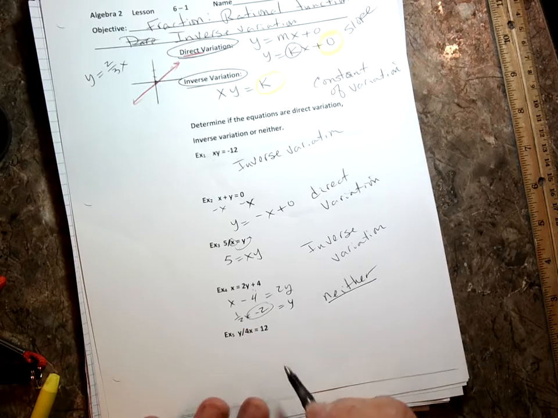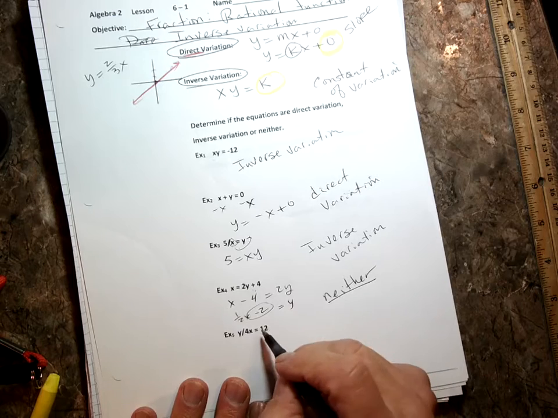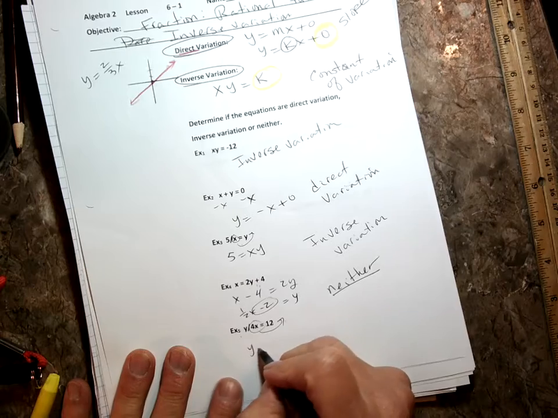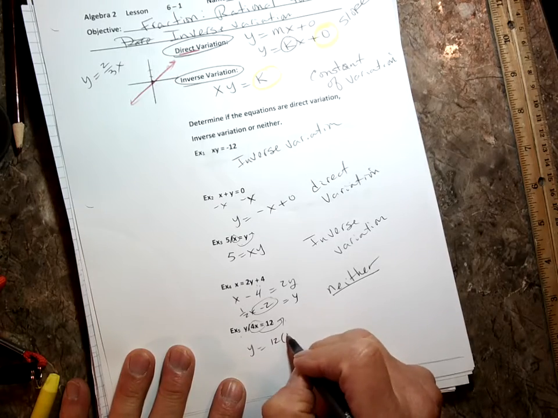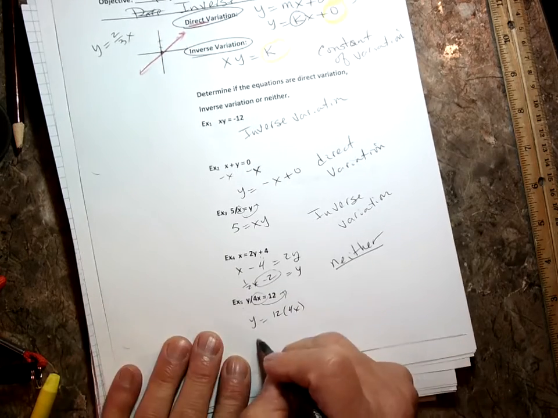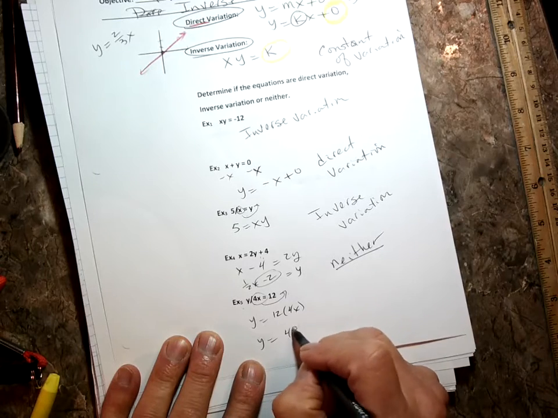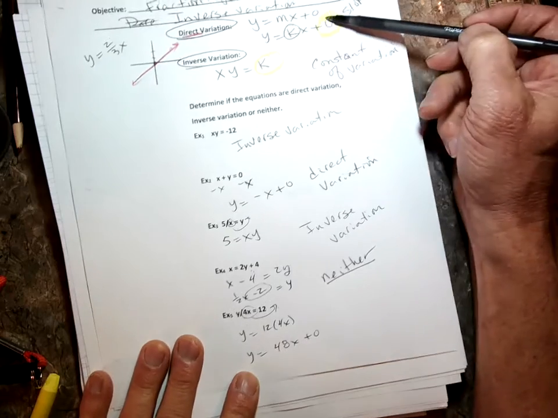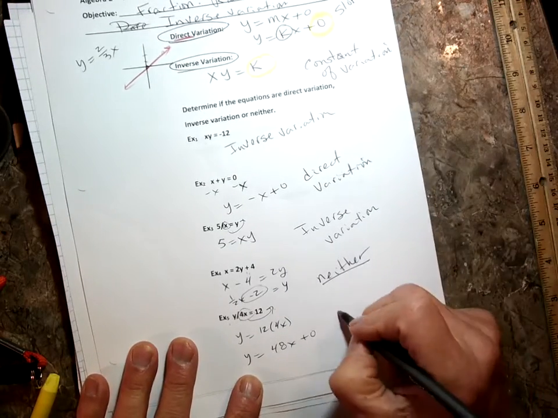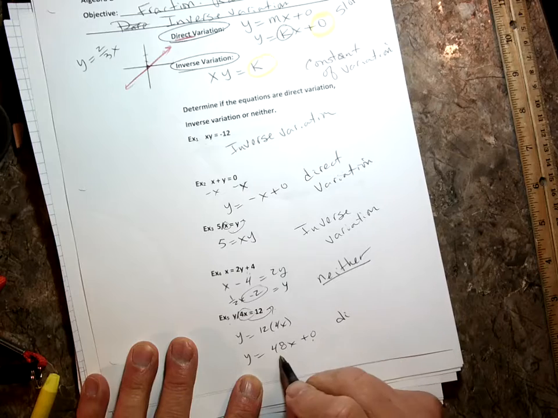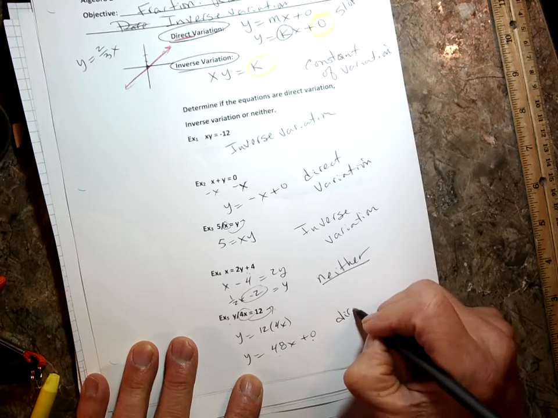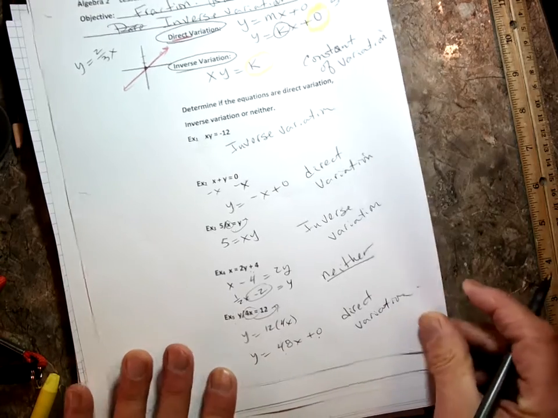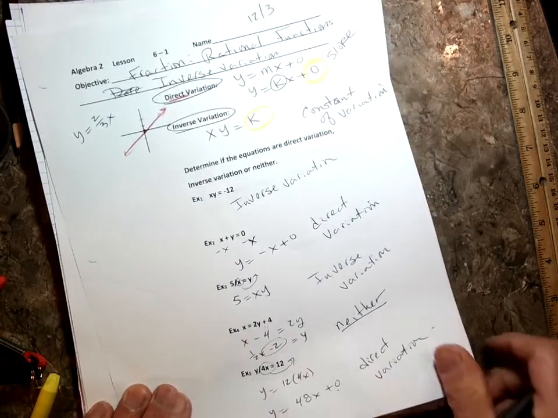Let's see. Example 5. If I multiply both sides by 4, I have y equals 12 times 4x, or y equals 48x plus 0. I can put a plus 0, and that sure seems like that's going to be a direct variation because it goes through 0. It has a slope of 48. Direct variation. Okay, hopefully this is not too bad. I'm trying to go through this quickly because, you know, it's also in your journal.